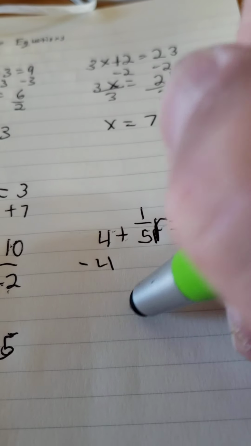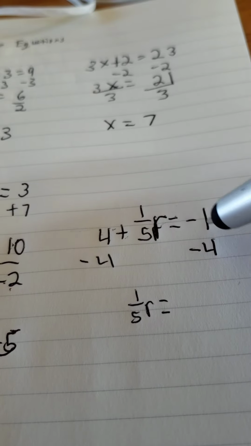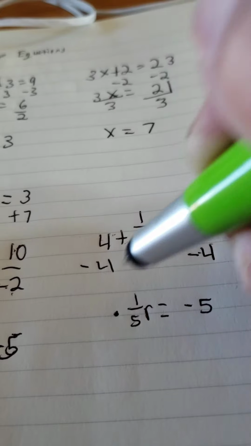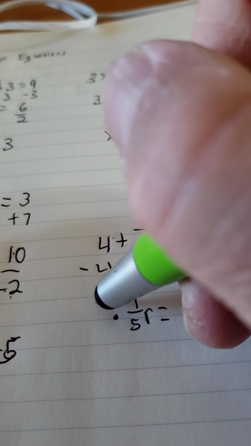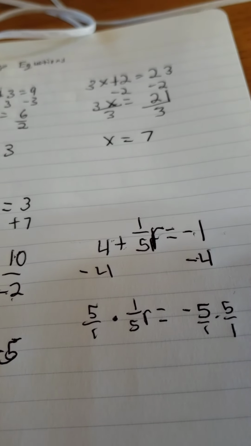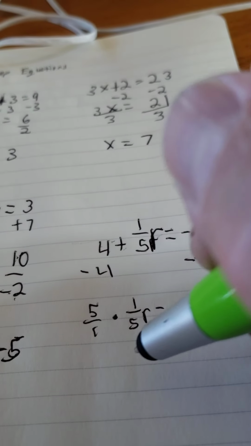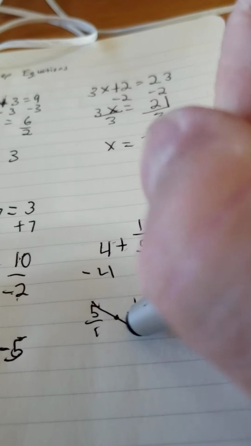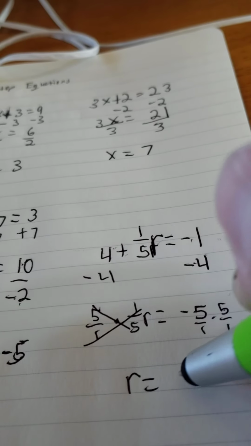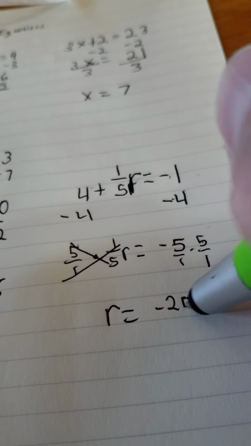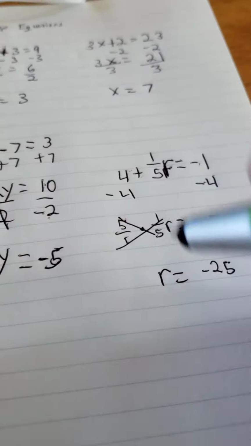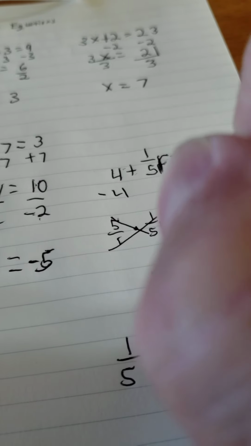We get 1/5 r equals negative 5. And I'm going to divide, which is multiply by the reciprocal. And I end up here, r is by itself. Negative 5 times 5 is negative 25. And I'm done.